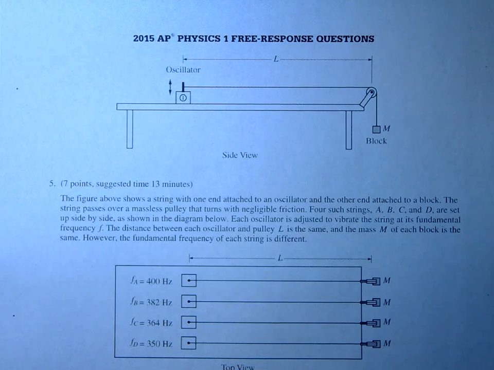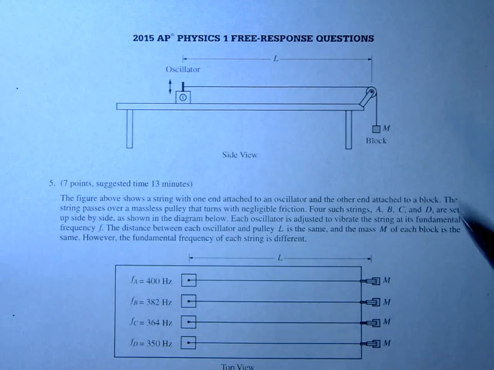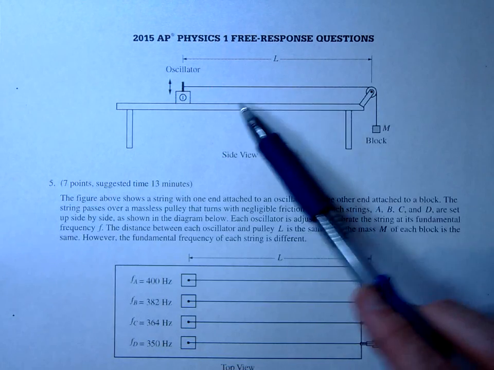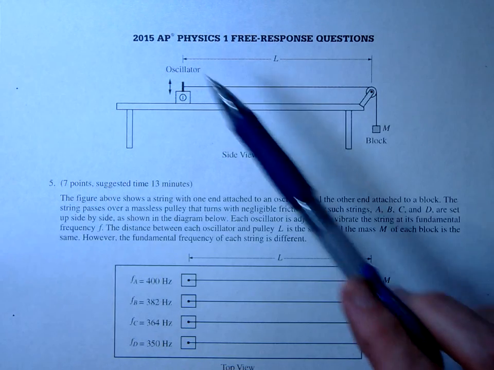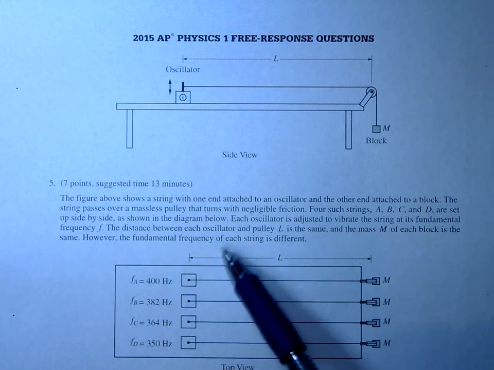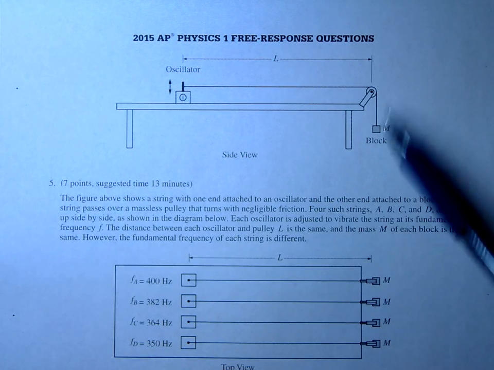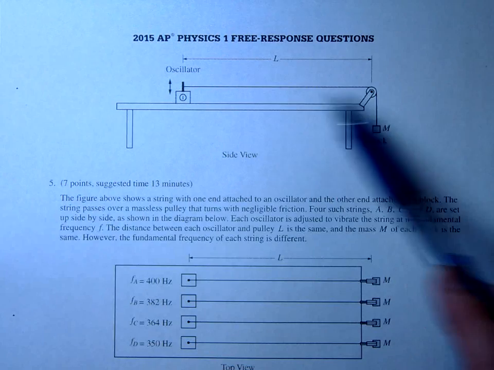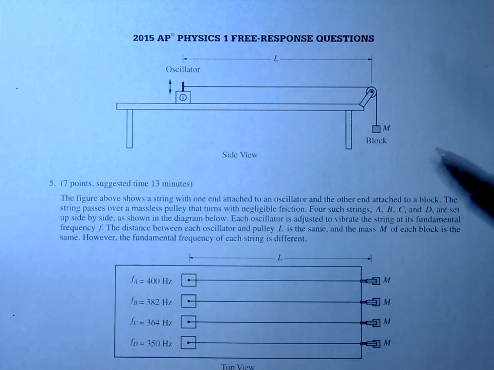Right, this is the 2015 AP Physics 1 FRQ number 5. So this is a string problem. We have our oscillator here. It's going to oscillate at the fundamental frequency. We have our mass here pulling down. That's going to provide our tension in the string.